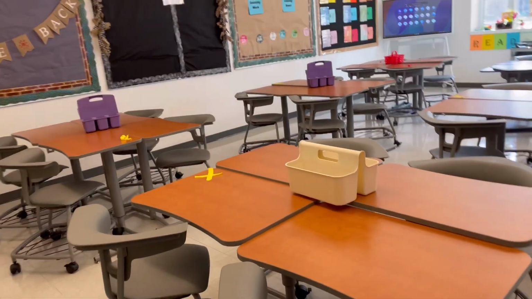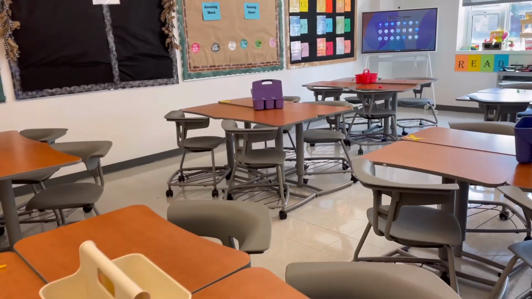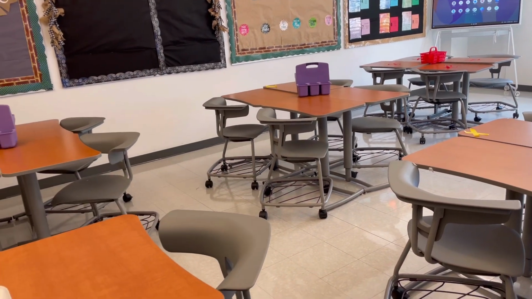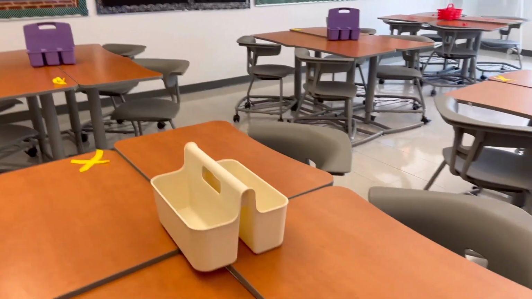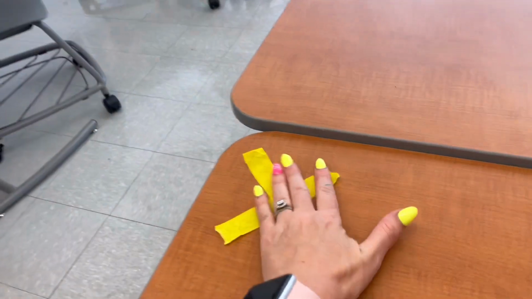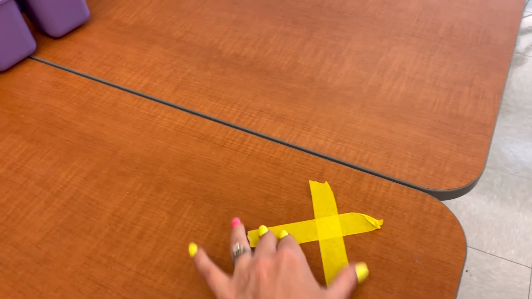Here's what you see. I like to have the students sitting in groups. I also very much like debate style or the horseshoe shape, but I don't like to start class off that way. I like to start off with students in small groups. In each group, I placed an X. They're not exactly sticking, that's fine.